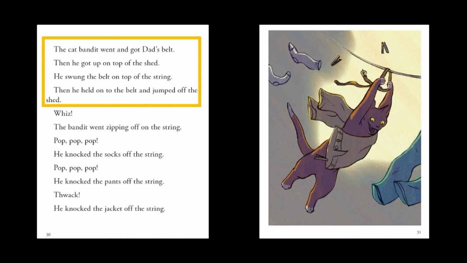The cat bandit went and got Dad's belt. Then he got up on top of the shed. He swung the belt on top of the string. Then he held on to the belt and jumped off the shed.